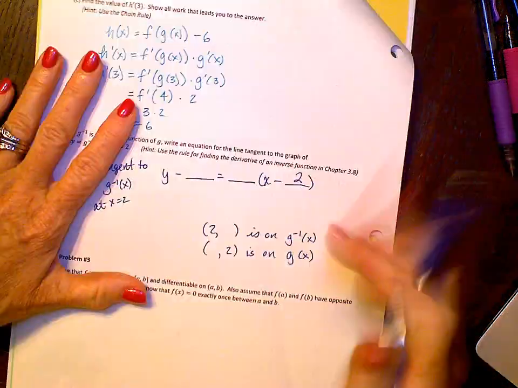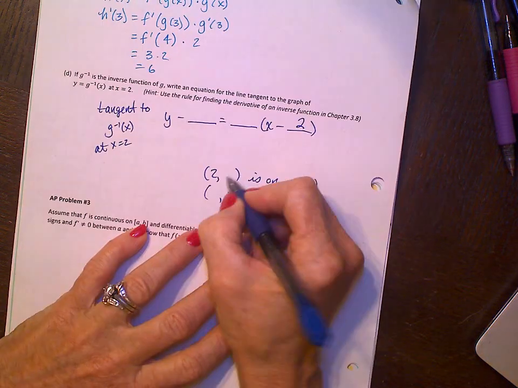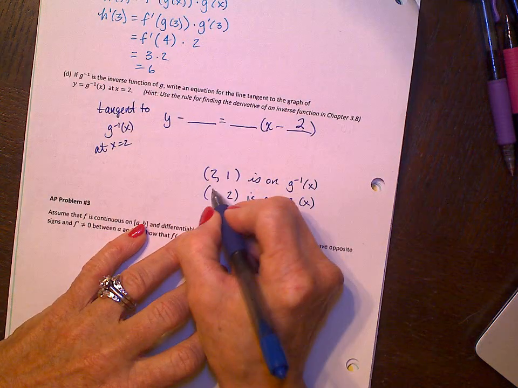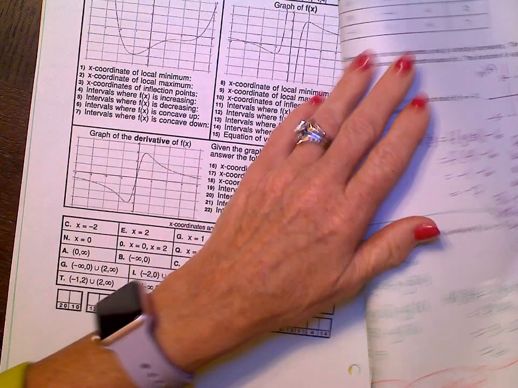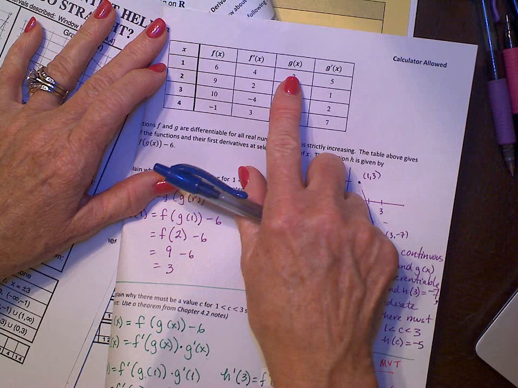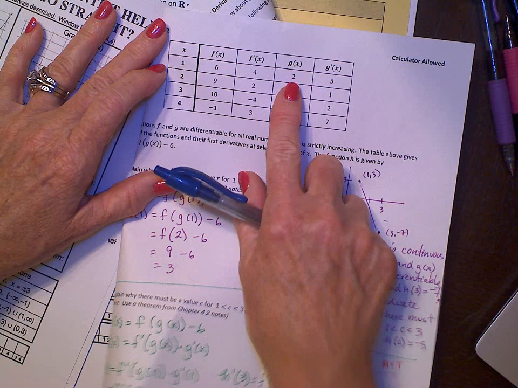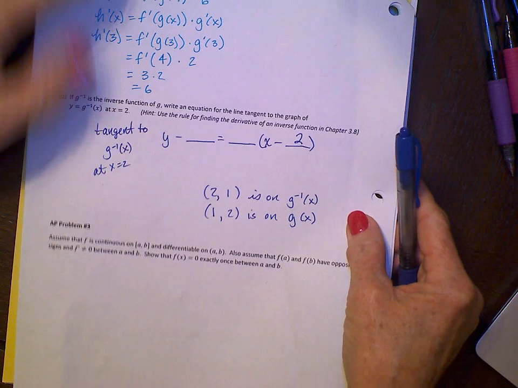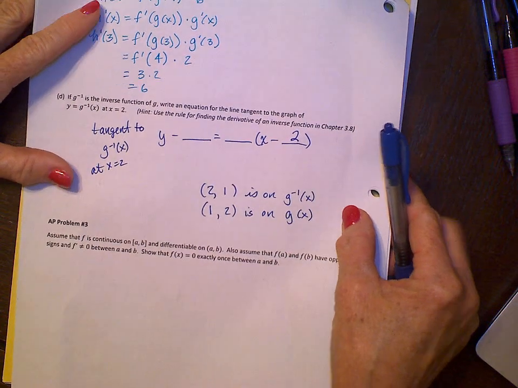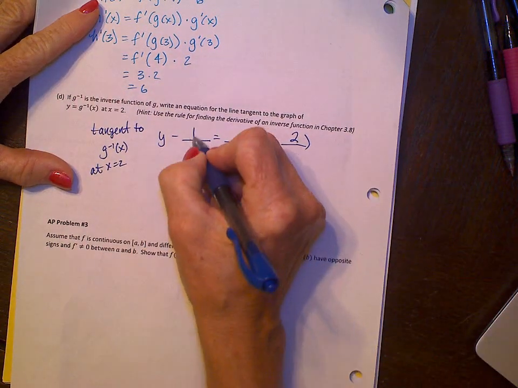So let's put that over here. That means that (2, 1) is on the inverse, and (1, 2) is on the original function, which makes sense if you go back. (1, 2) is on the graph of g. Again, I'm sorry about all the page flipping. It'd be nice if we could get this all on one page, but we need the workspace. All right, so that means that this y value here is 1.